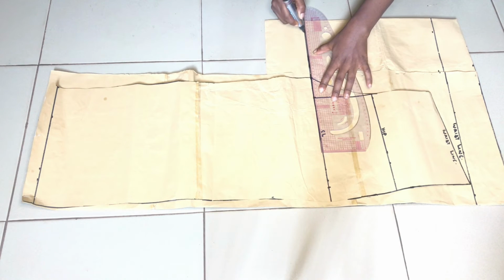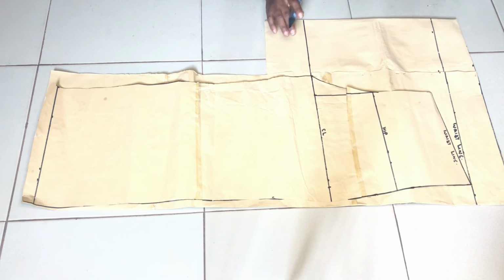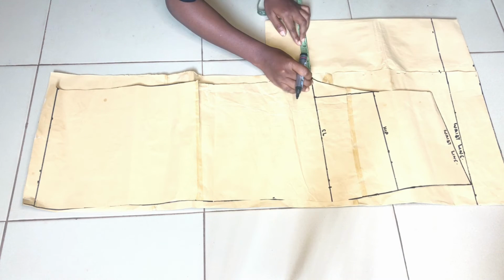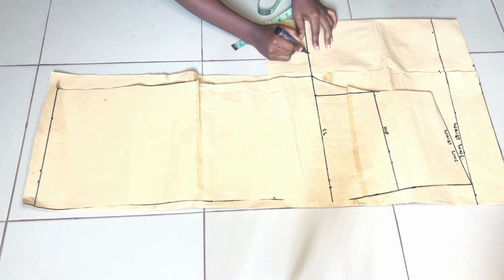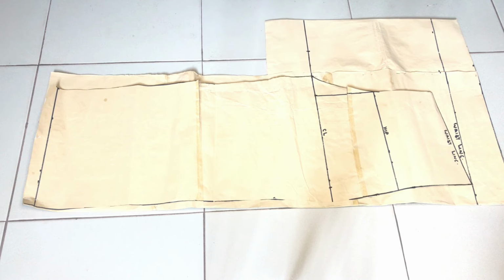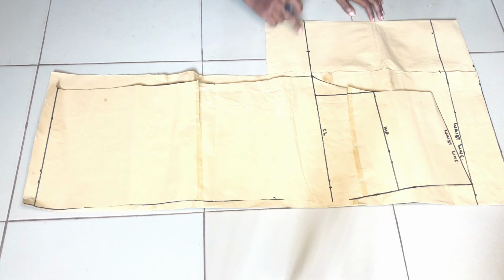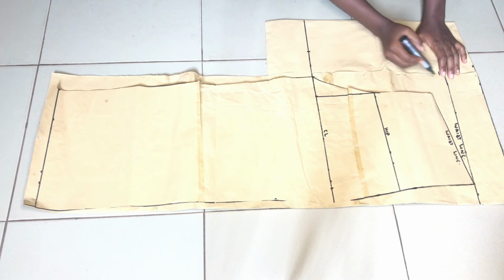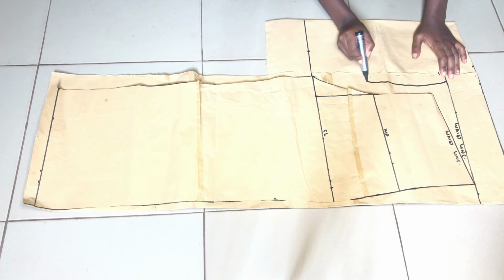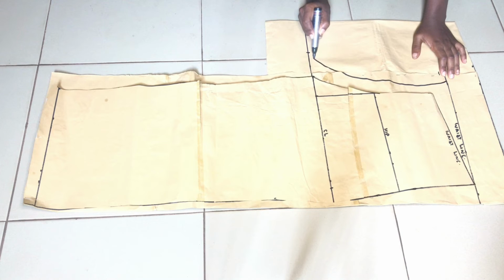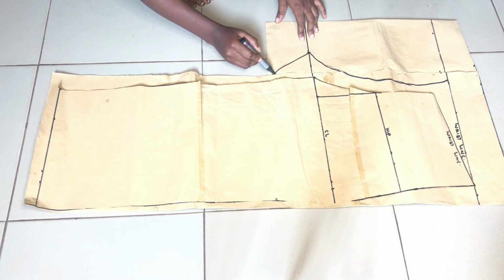So I've already taken out my band, so I'm going to extend my crotch extension line on the back panel. From there, I'm going to increase the crotch extension line by 3 inches. From that 3 inches, I'm going to connect to meet the waistline, just like this.